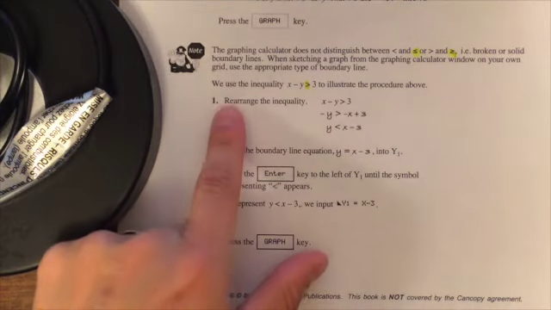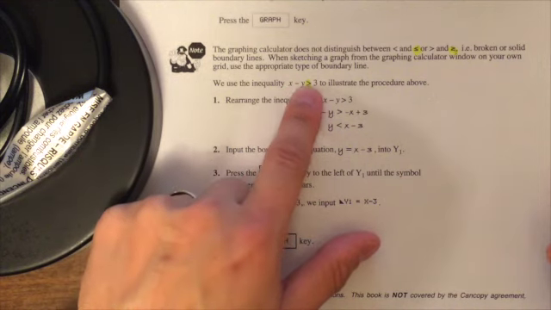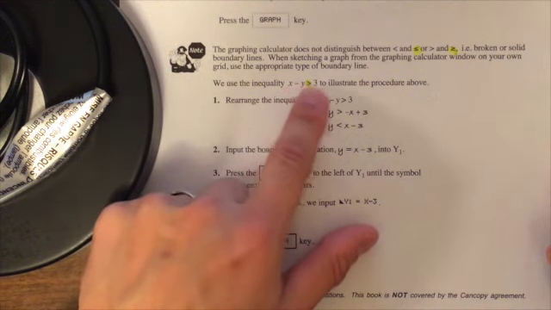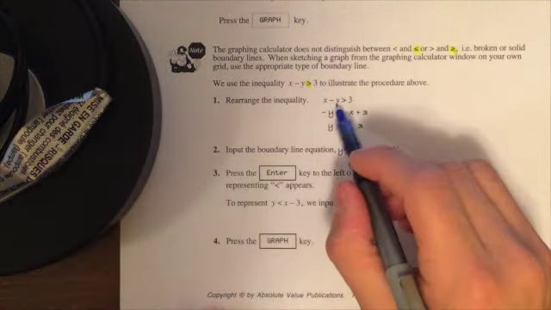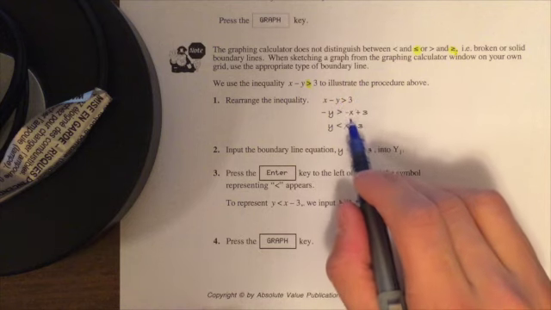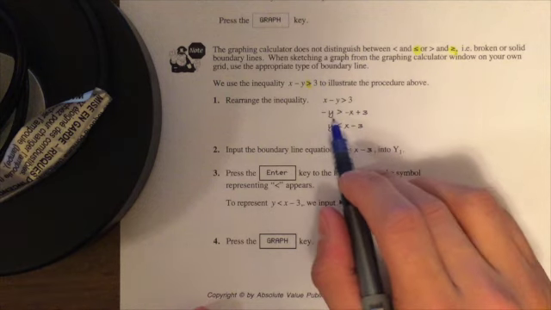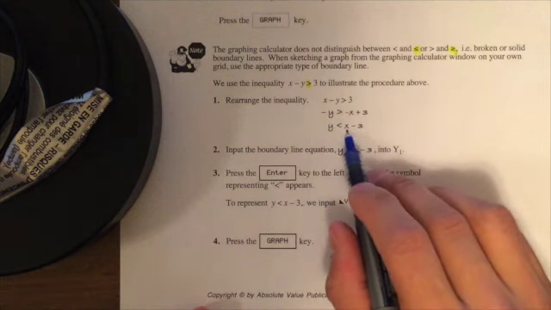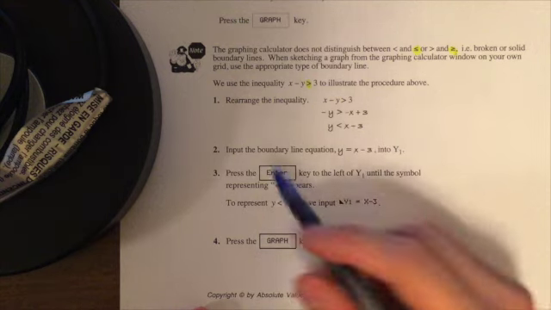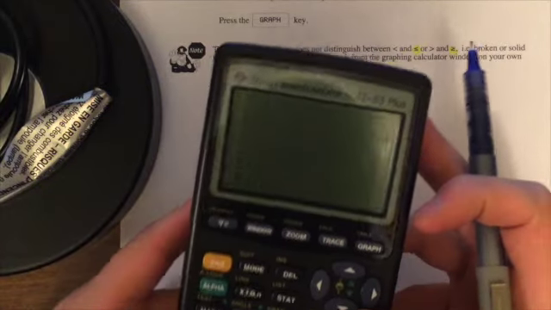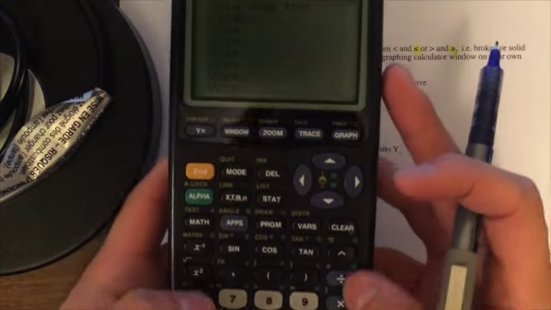All right, so if we're solving the inequality x minus y is greater than 3, we have to begin by rearranging. The first thing I would do is bring the x to the other side, which would leave me with negative y is greater than negative x plus 3. Then I would have to divide by negative 1, and that would give me y is less than x minus 3. So let's input that boundary line into our graphs.